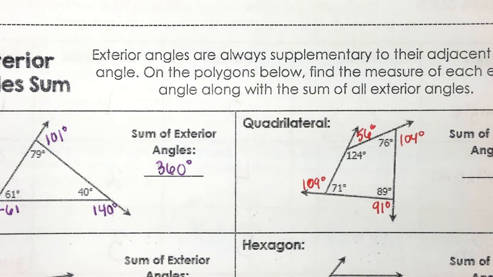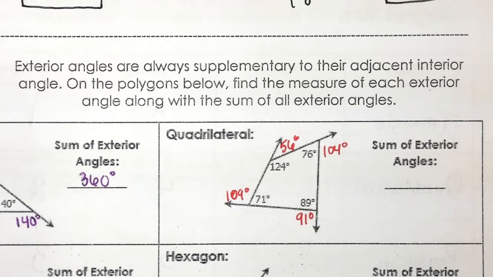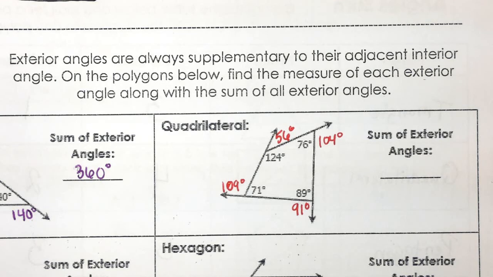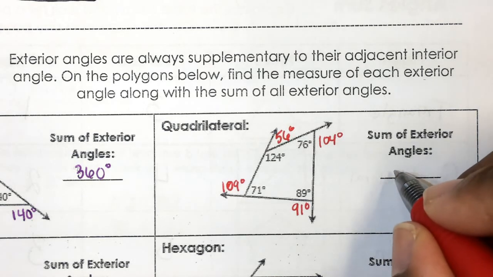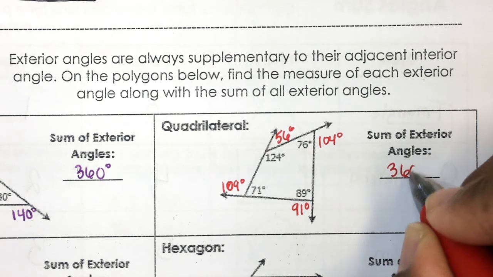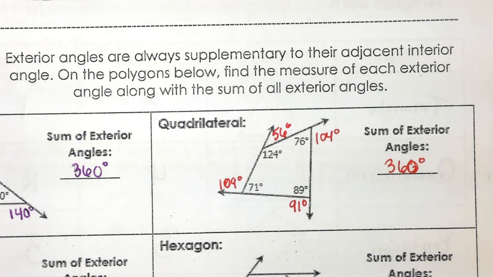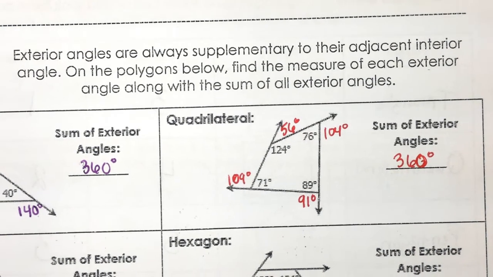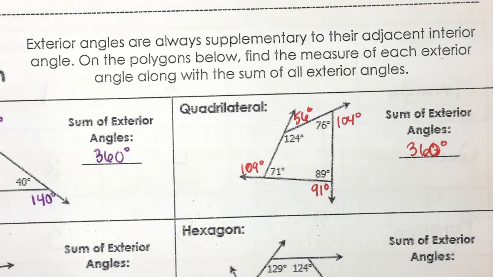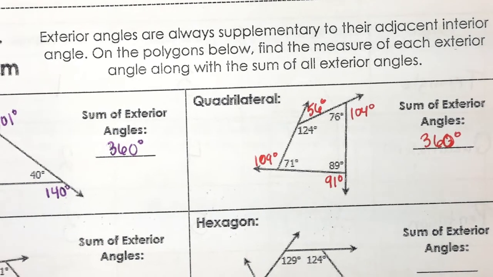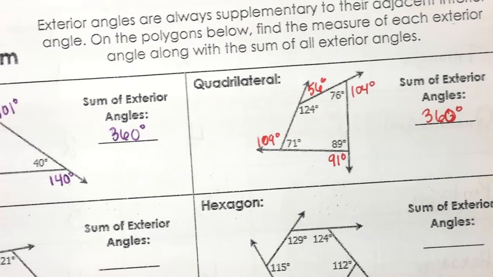Zach, all four of those exterior angles added together, what do they equal? You're missing something. It's 360. You got it now. So that one's 360 as well.